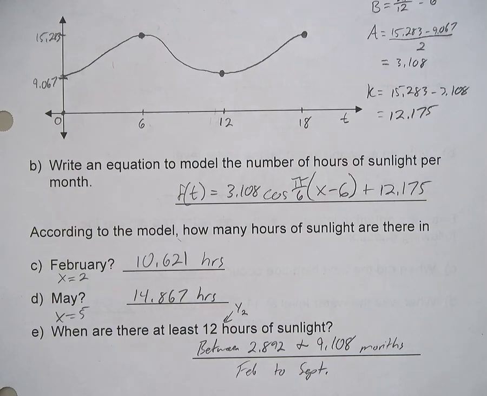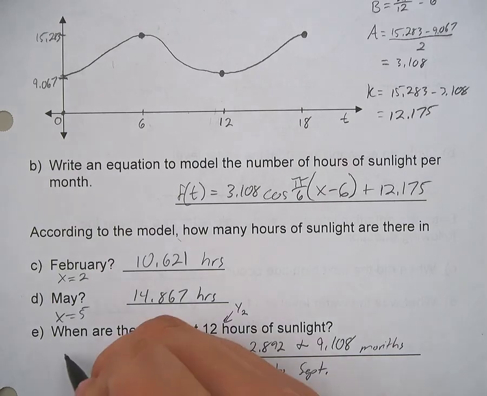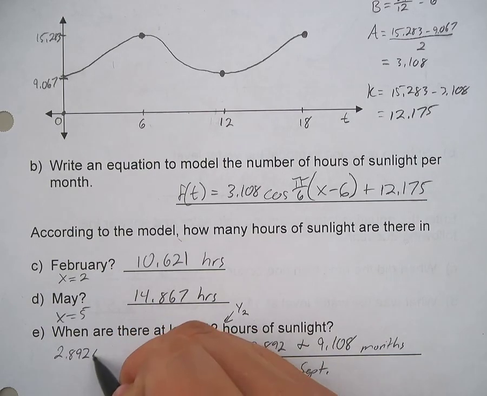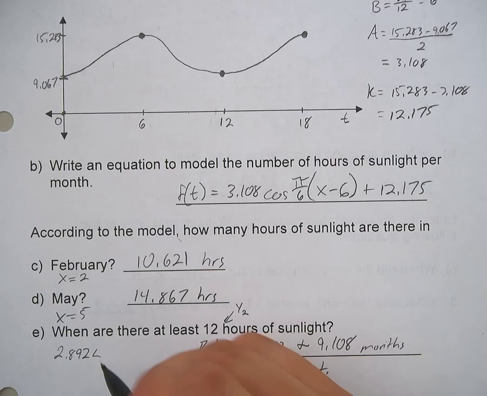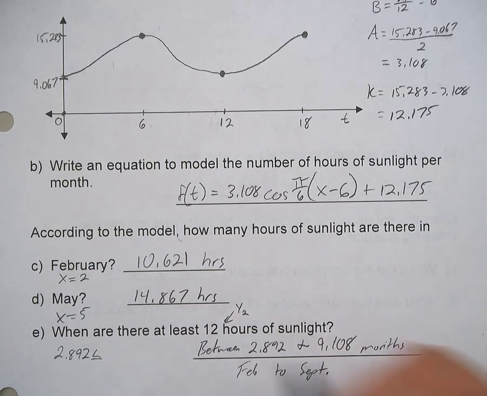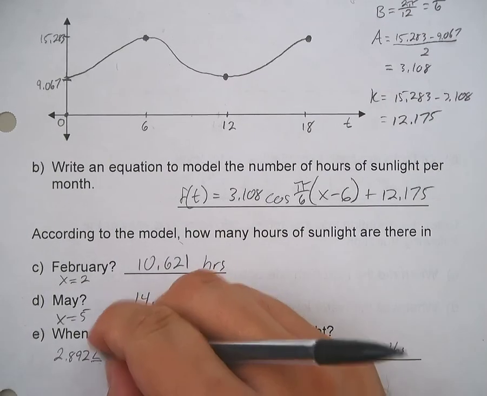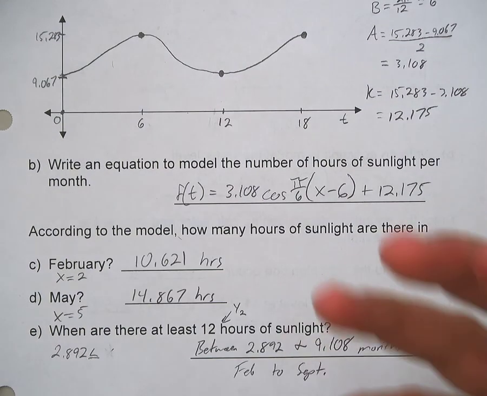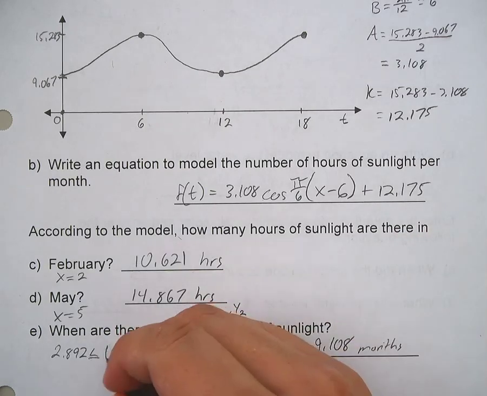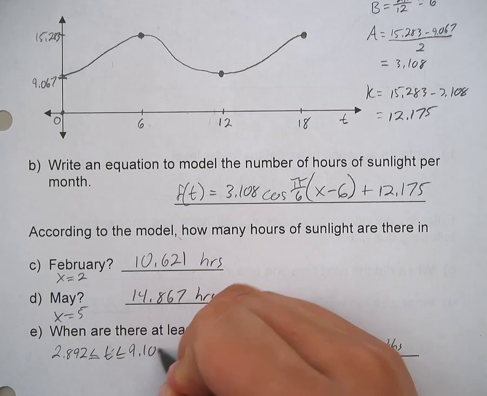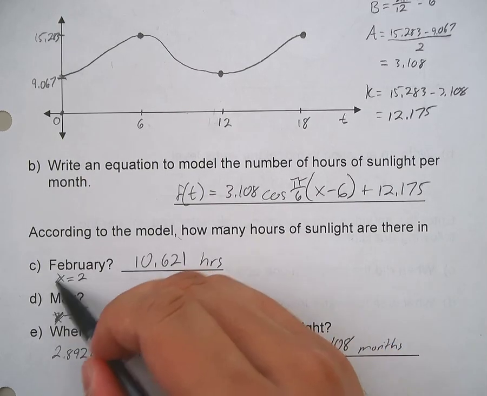Another way of writing that is 2.892 is less than or equal to, since it's at least, T, not X, less than or equal to 9.108.